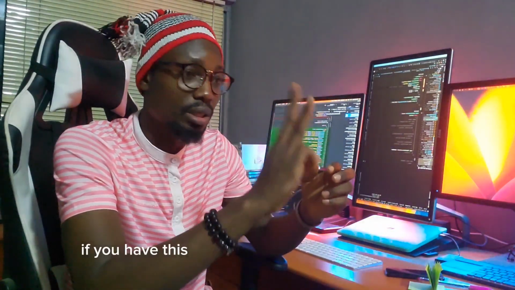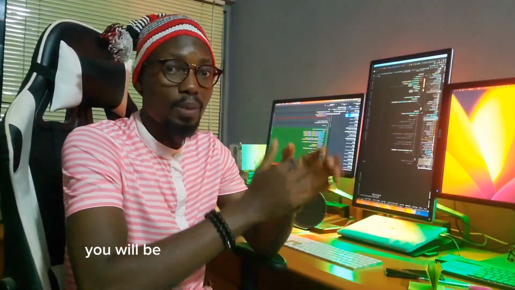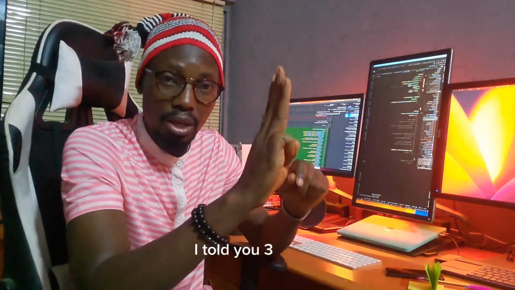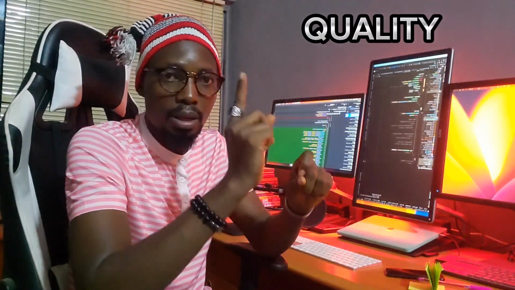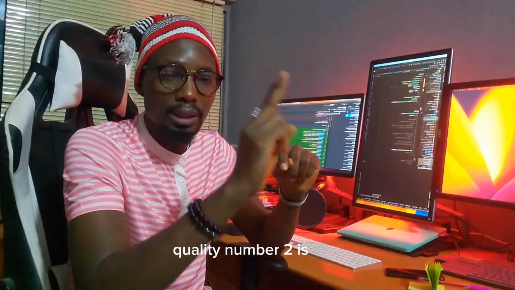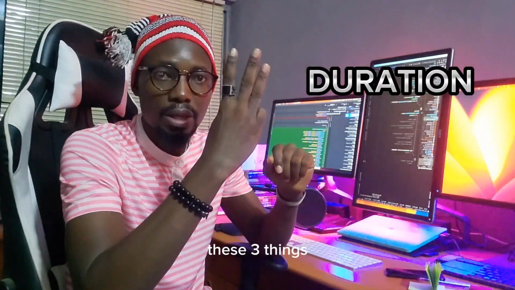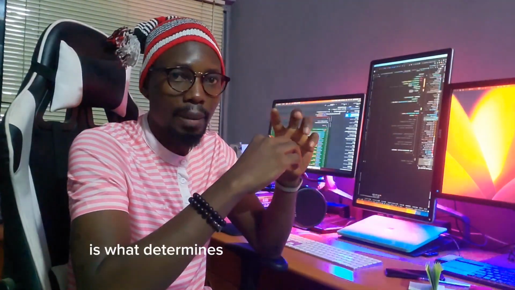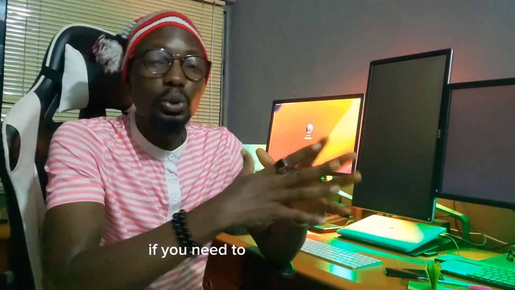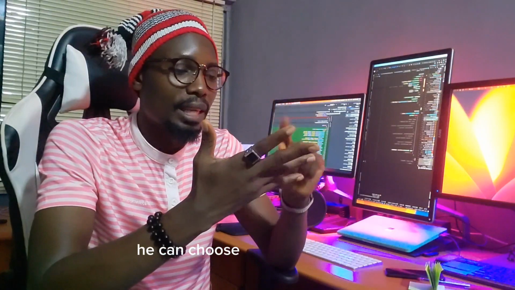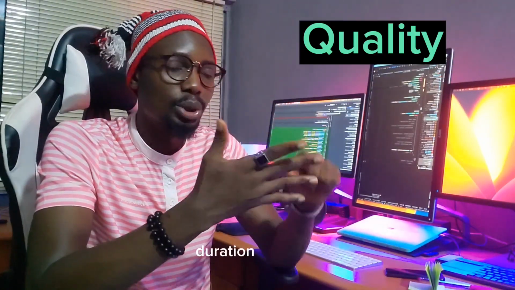So if you have these key factors I'm going to tell you now, you will be able to nip that problem in the bud. I told you three things. Number one is quality. Number two is cost, and number three is duration. These three things determine the success of every project you're going to give to your client. If you need to get the job done, you need to tell the client to choose two out of these three: quality, duration, and cost.